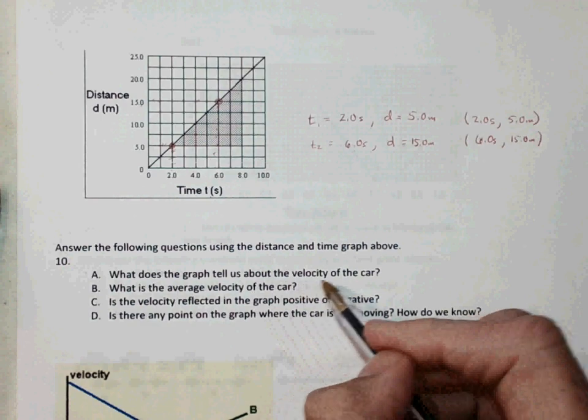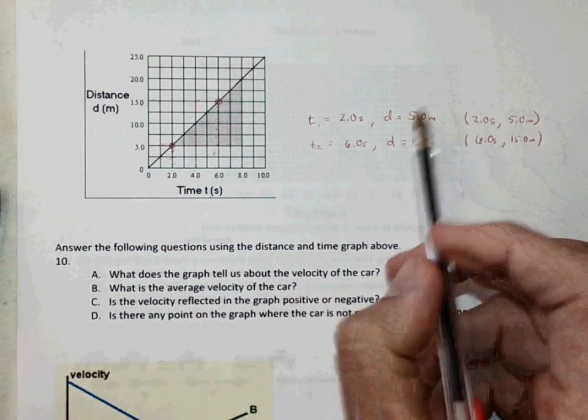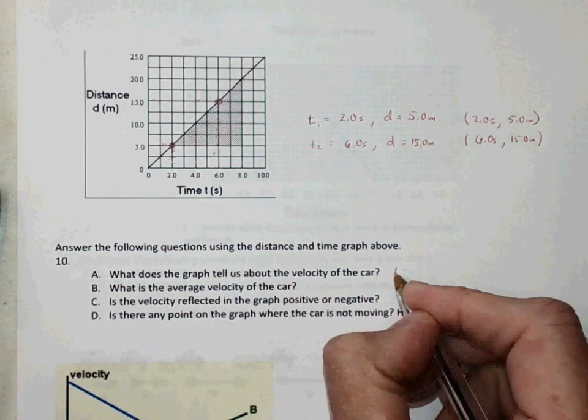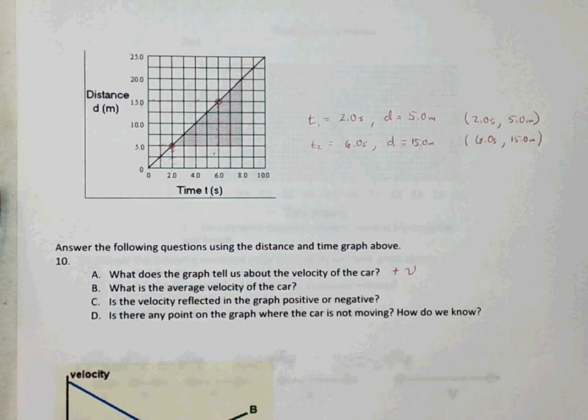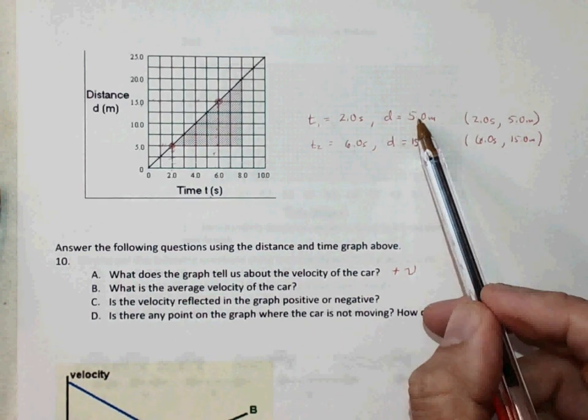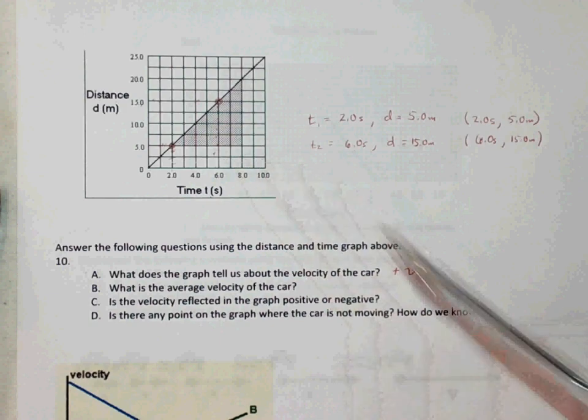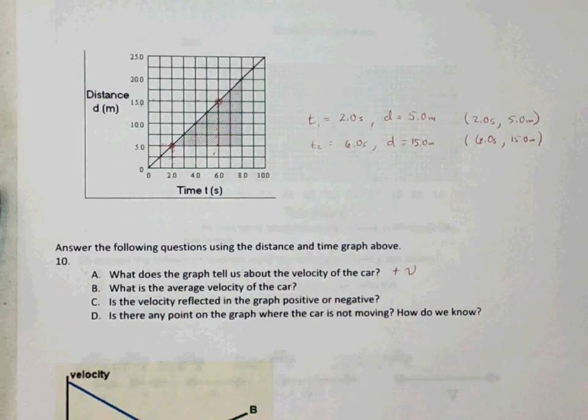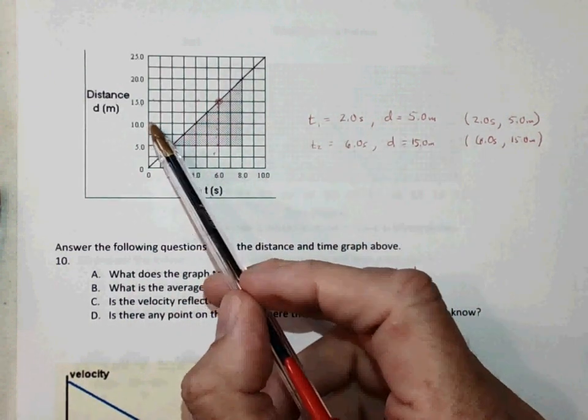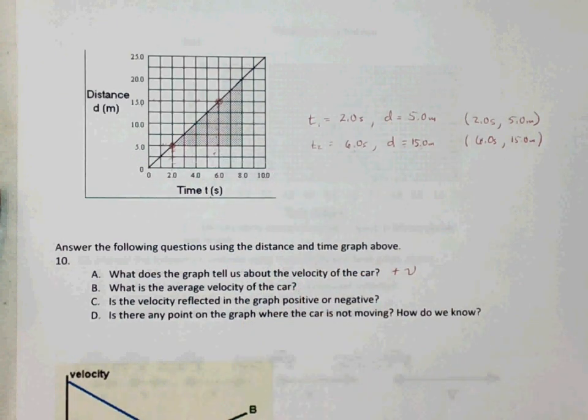So what does the car travel about the velocity? Right now, there's a positive velocity. The change in distance is positive. He's going from 5 meters to 15 meters. It's not negative. He's not getting closer and closer to 0. It's not staying at 10 meters away, some straight line.